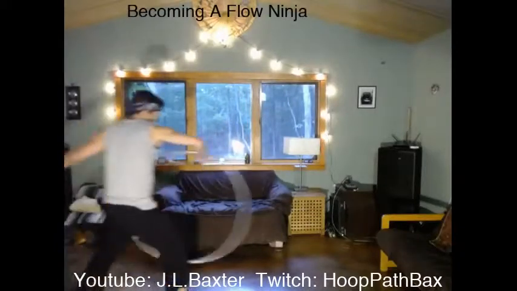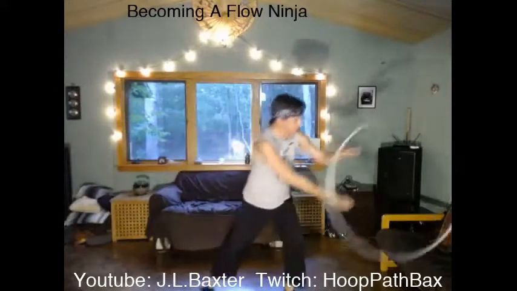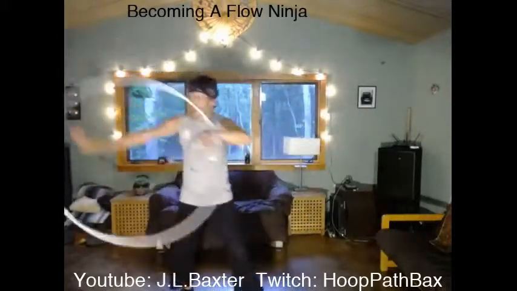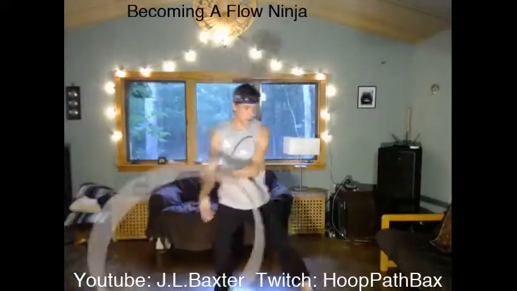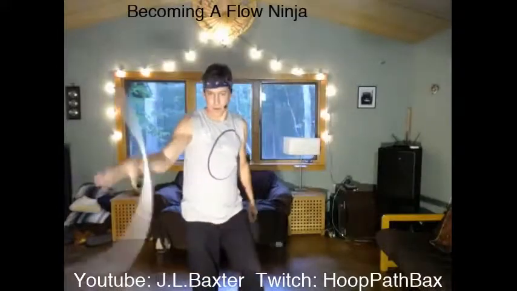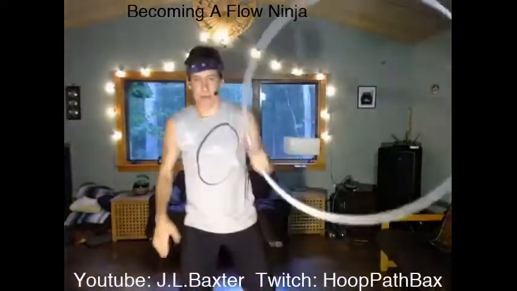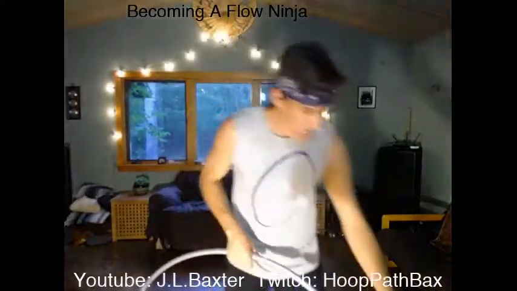It just gives you a chance to practice pulling your momentum into what the hoop is doing. Okay. That is swing technique.